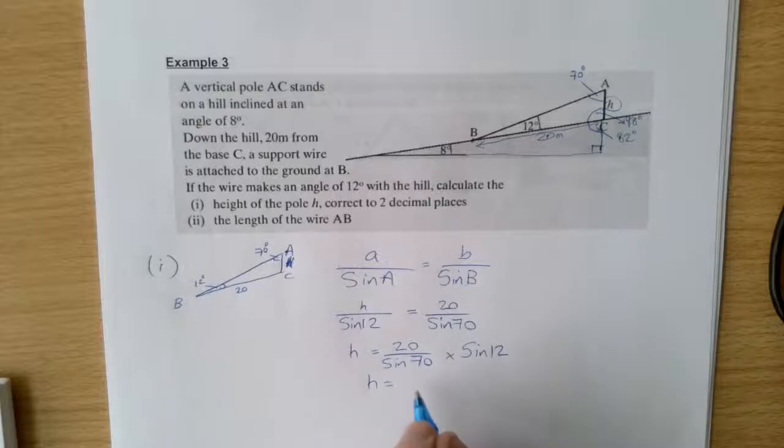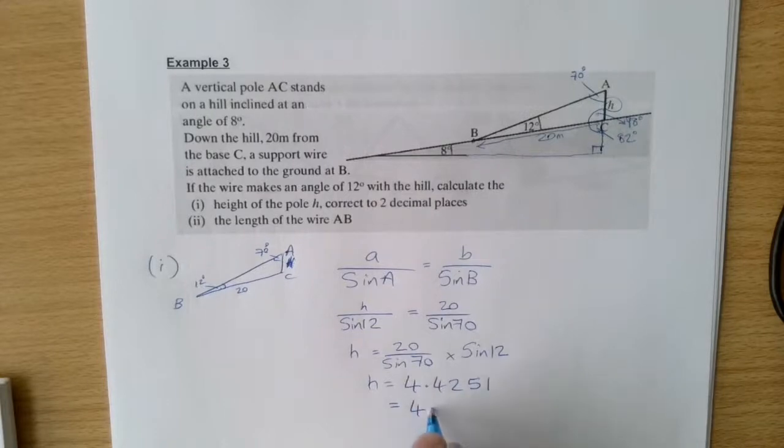So the height of the pole is 4.4251, and I'd say corrected to 2 decimal places, so it'll be 4.43 metres.